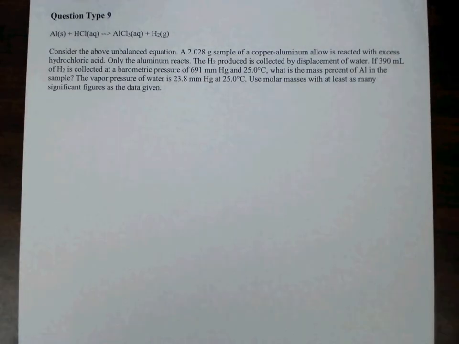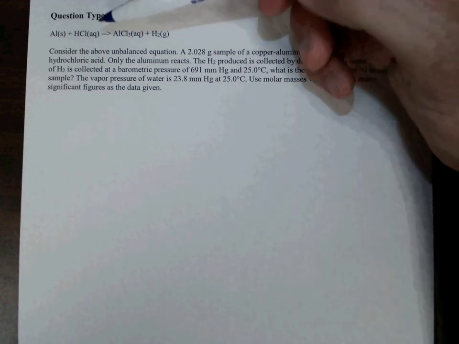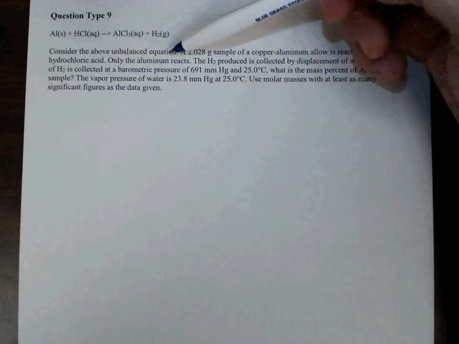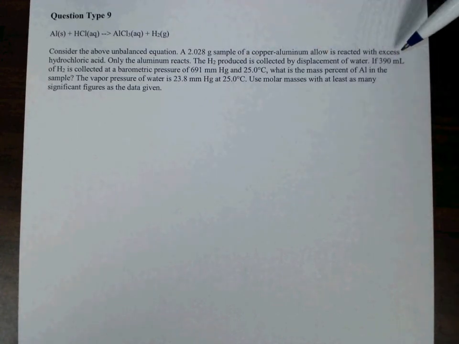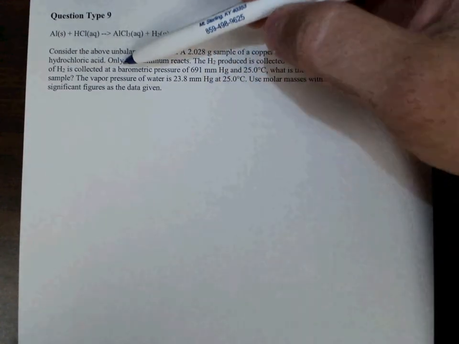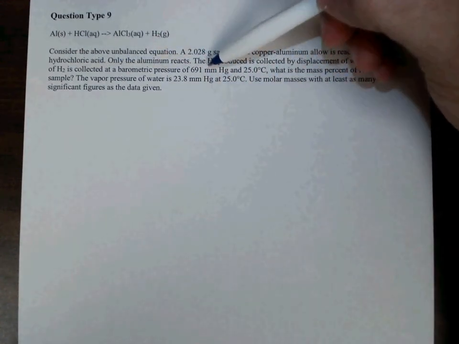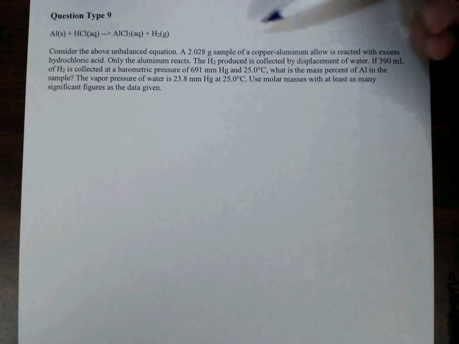Okay, so the last type of question we're going to have for the gas and gas stoichiometry question is going to be another unbalanced equation reaction. We're given a mass of a sample of copper or aluminum that's allowed to react with excess hydrochloric acid. Only the aluminum reacts. The H2 produced is collected by displacement of water. If 390 milliliters of H2 is collected at a barometric pressure of 691 millimeters of mercury at 25 degrees Celsius, what is the mass percent of aluminum in the sample?